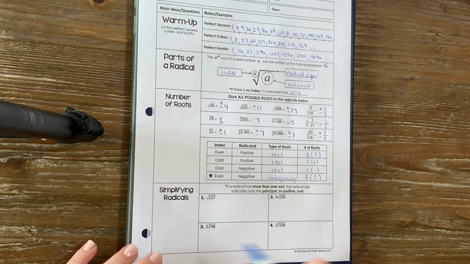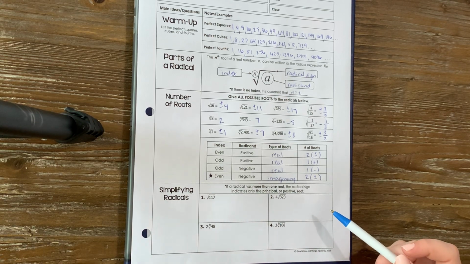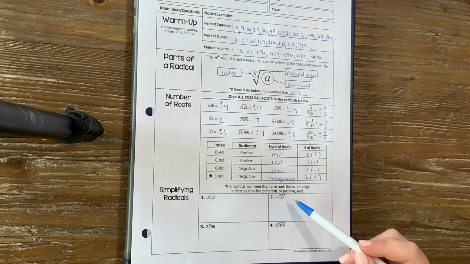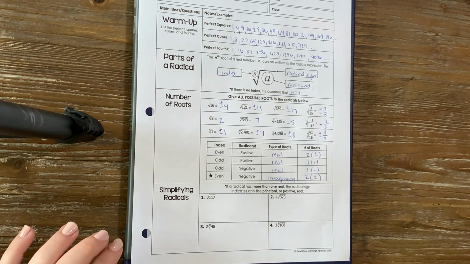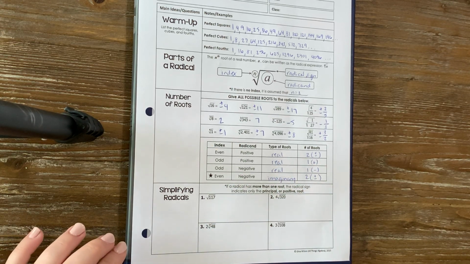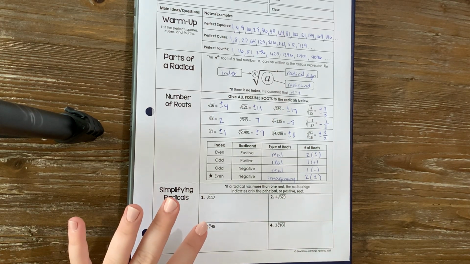Okay, so simplifying down some radicals. It says if a radical has more than one root, the radical sign indicates only the principal or positive root. So what we're talking about on these right here, we're not going to worry about the plus or minus right now. The only thing that we're going to worry about is just simplifying this down.